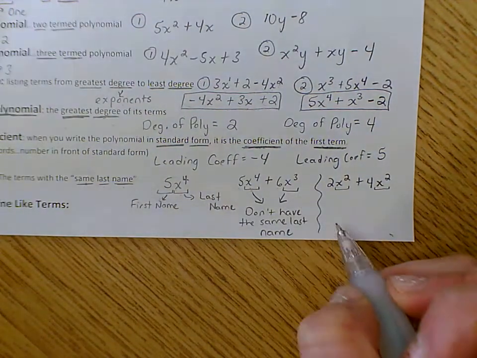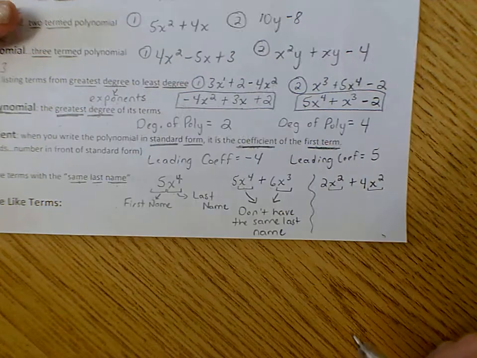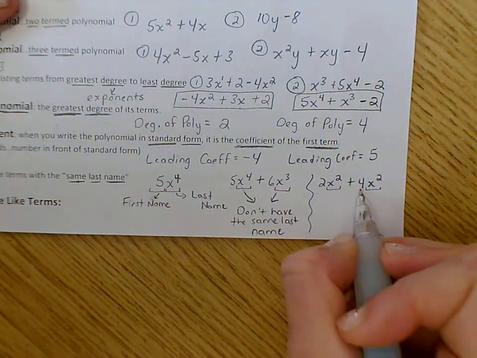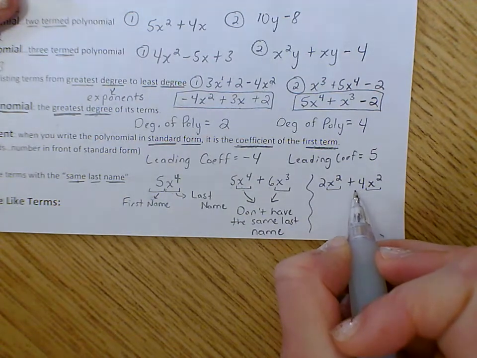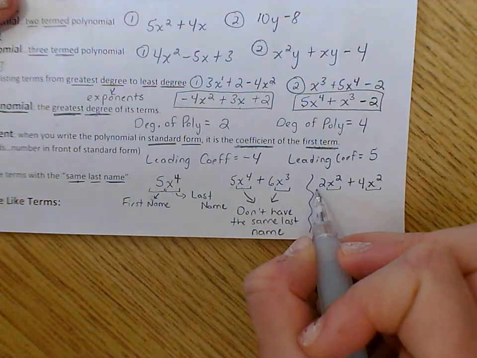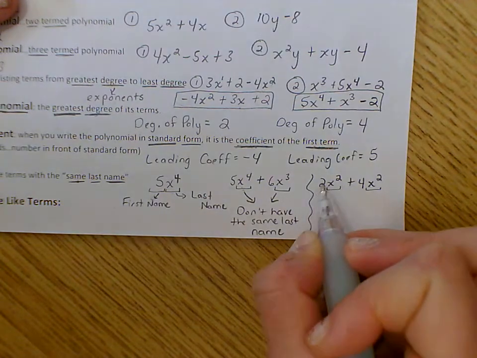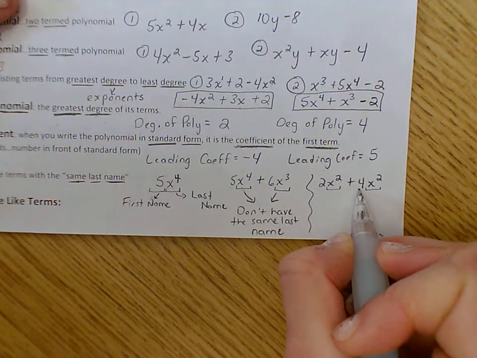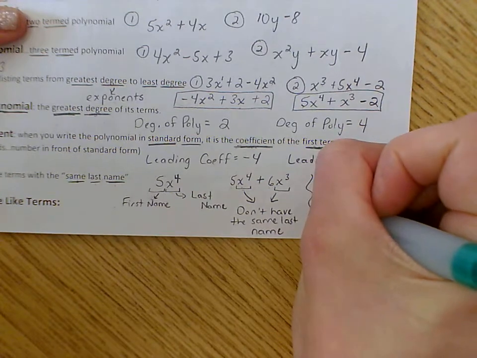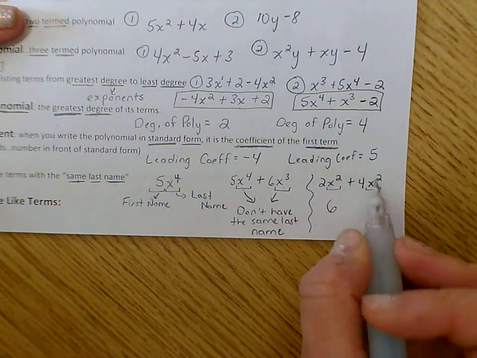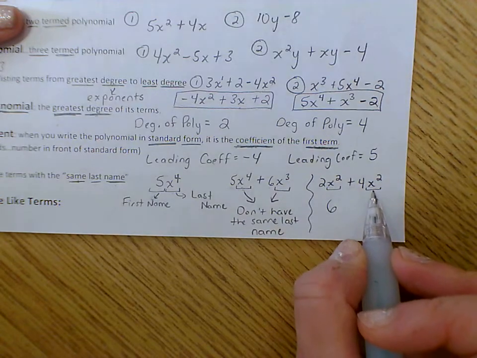If you can combine them, whatever their numbers are up front, you're going to combine like normal numbers. Combine means you're going to add or subtract, and there's a plus sign between them, so you're going to add them. It'd be 2 plus 4, and 2 plus 4 is 6. After you combine them, whatever the last name is will stay exactly the way it is.